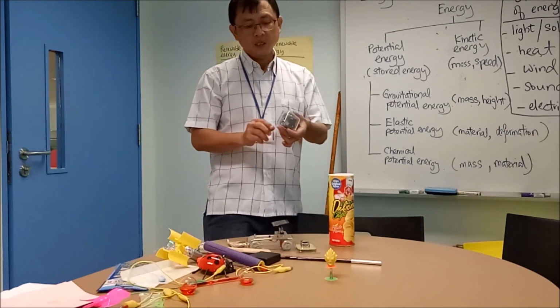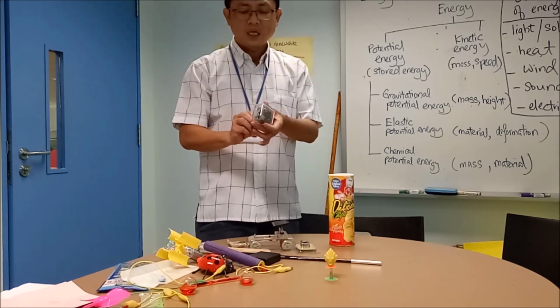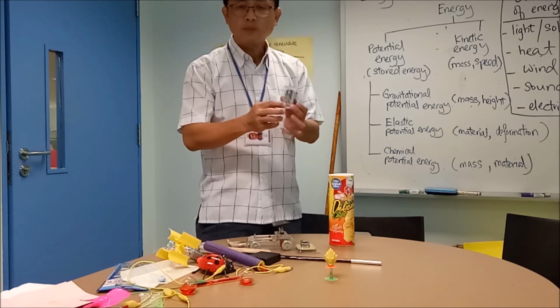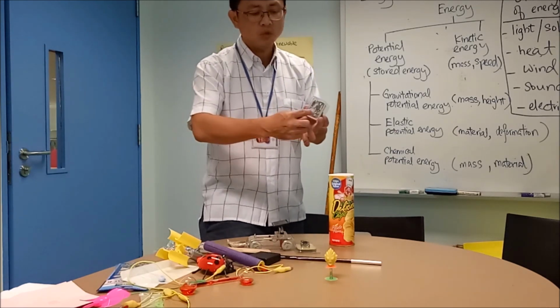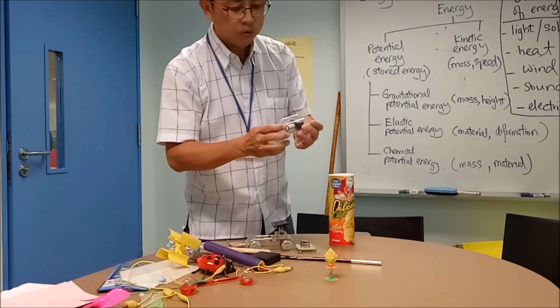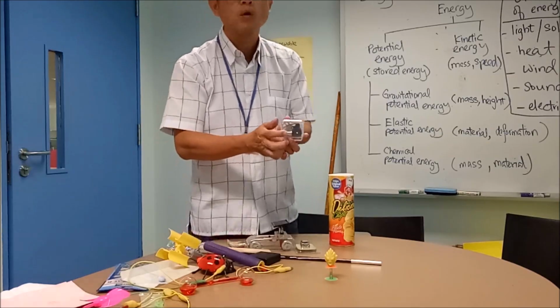Okay, we have other equipment to show elastic potential energy, and a wind up toy is a very good example. So we wind up, inside there's a spring, and then you should be able to see movements here, and this movement creates sound.